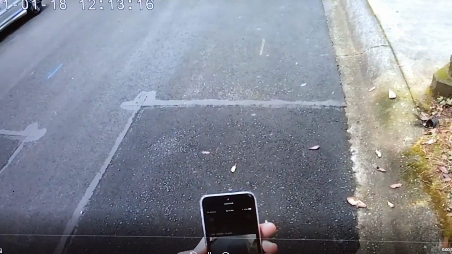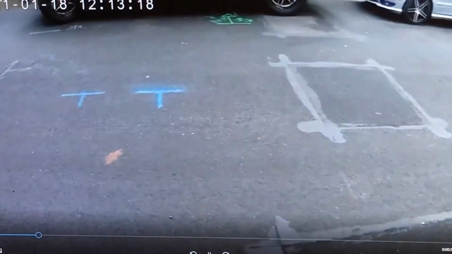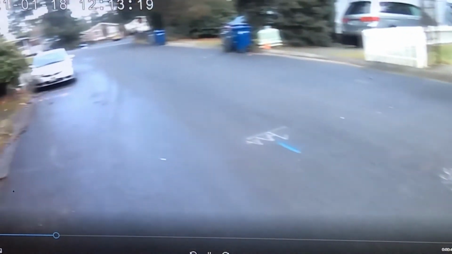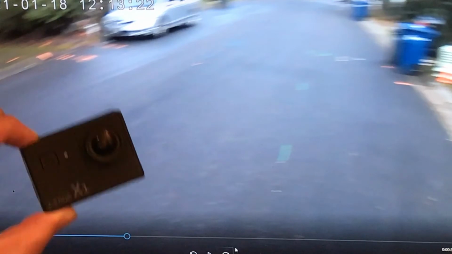And then finally, we have 720 at 120 frames per second. This is way slowed down. They're still showing it at 30 frames per second, but that is slow-mo. So that's the difference between all of the different frame rates on your action camera.